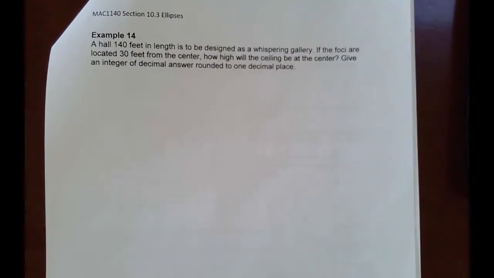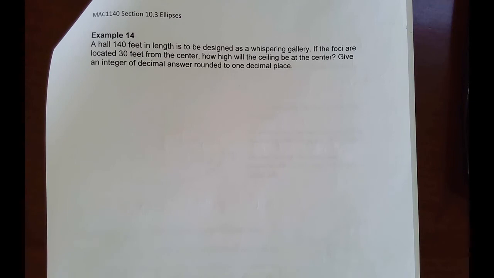Okay, last problem in this section is an application problem. It says that there is a hall that's 140 feet in length, and they're going to use it to design a whispering gallery. If the foci are located 30 feet from the center, how high will the ceiling be at the center?